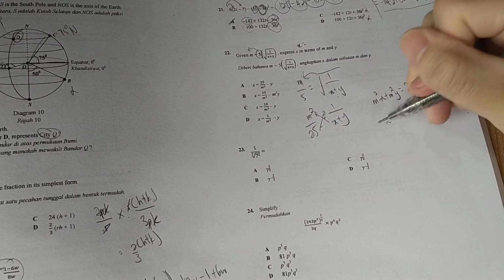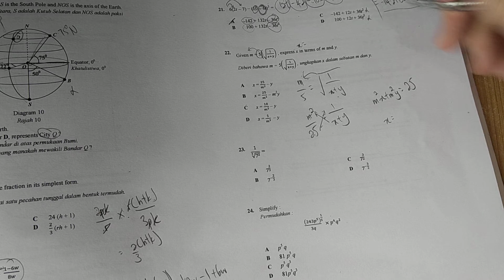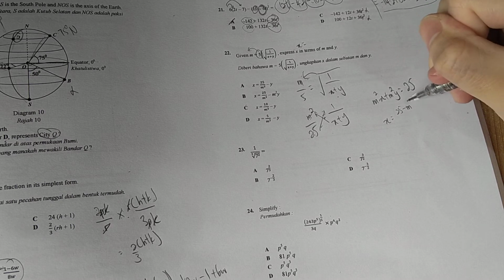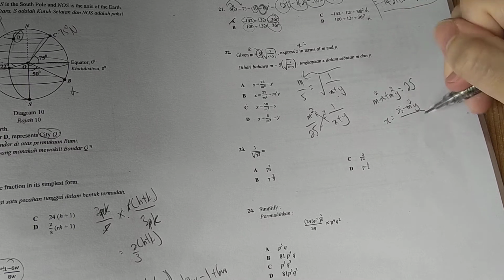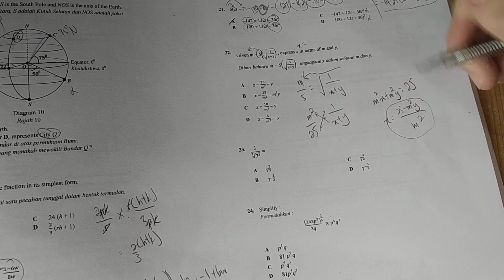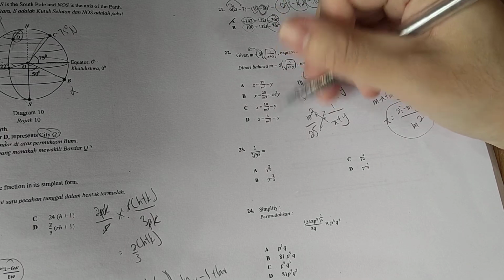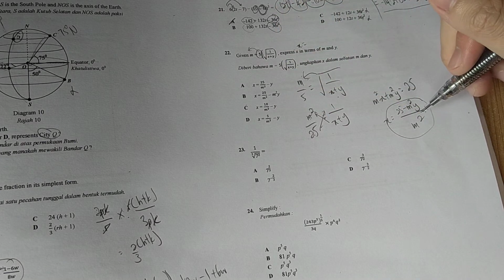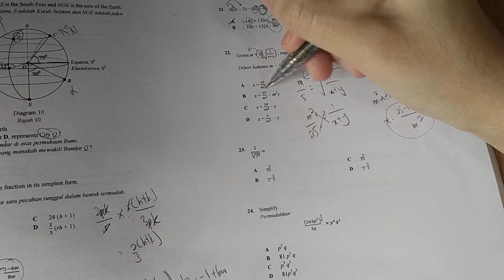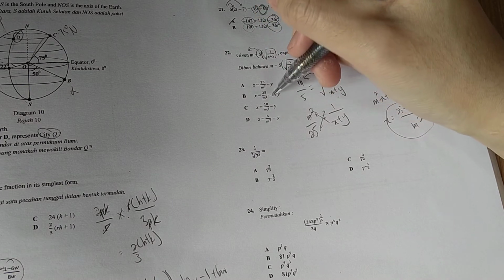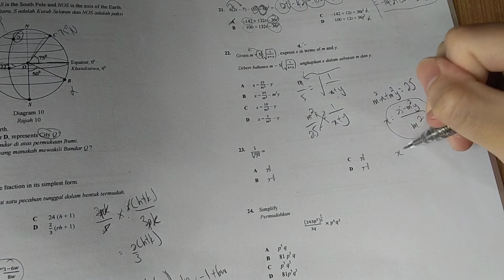And since you want to find x, you pindah lah. So plus m square y pindah jadi minus m square y. So it becomes 25 minus m square y. And then darab m square jadi bahagi m square like this. So this is the answer. But if you look at A, B, C, D, actually you can't find an answer like that. Right? You can't find an answer like that. Because they how to say, they didn't jadikan single fraction. They pecahkan.